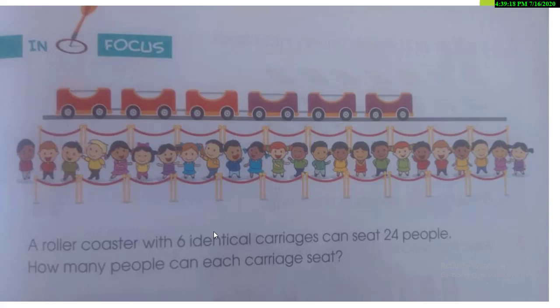Okay, let's see. Oh, what lovely kids. They are so happy. So let's read a question. A roller coaster with 6 identical carriages. Identical carriages means these are the carriages of the roller coaster and they are all the same. Identical means totally the same. No one is big, no one is small. These 6 carriages are totally the same size. Can seat 24 people. Okay, only 24 people can sit in these roller coaster carriages. How many people can each carriage seat? They ask you to tell how many people can sit in each carriage.